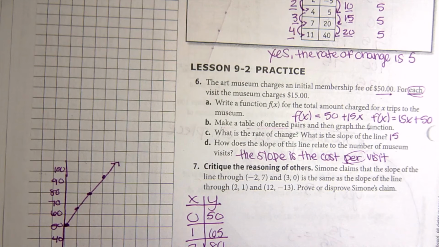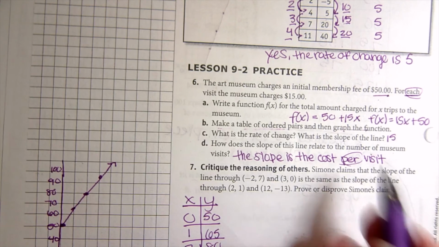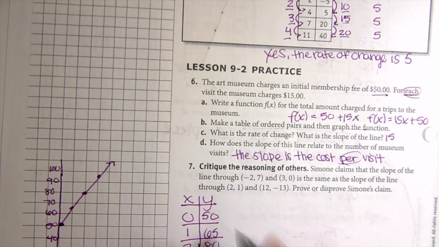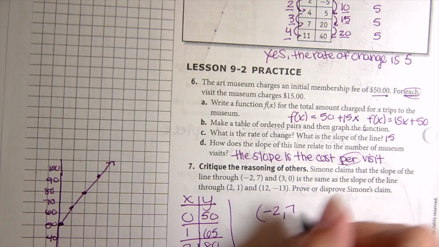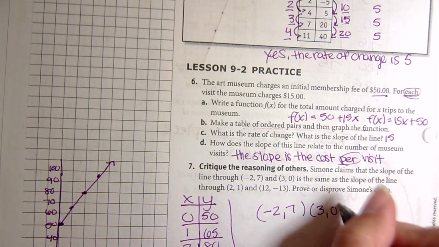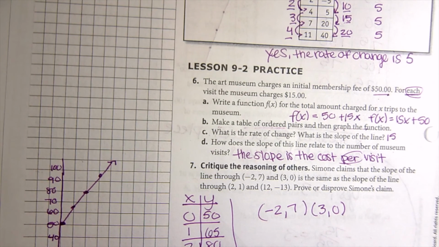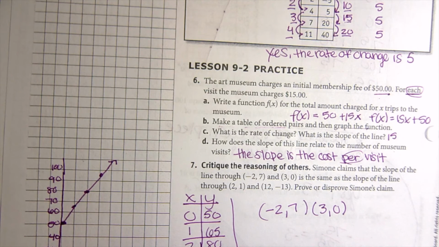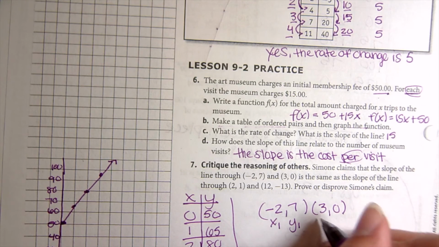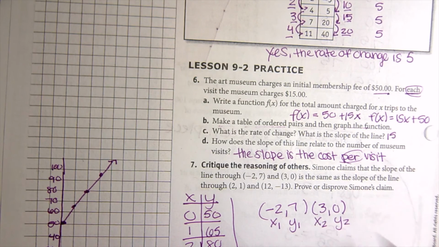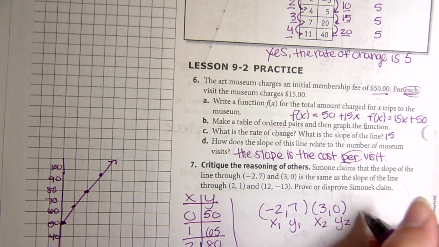Number 7 asks you to determine whether the slope of these two different pairs of points are the same. So first let's look at the first ordered pair, negative 2, 7 and 3, 0. What do I need to do before I do anything else here? Make sure that it looks the same. I need to use the slope formula, so what do I need to do first? Label the points. X1, Y1, X2, Y2. So I'm using my slope formula.